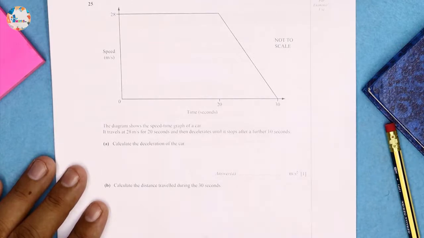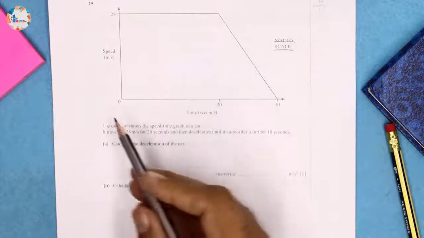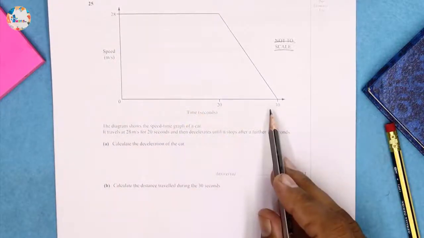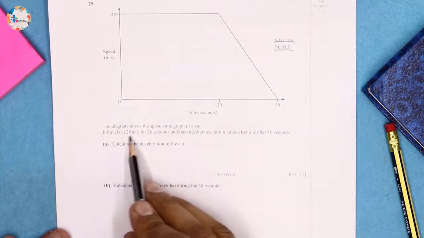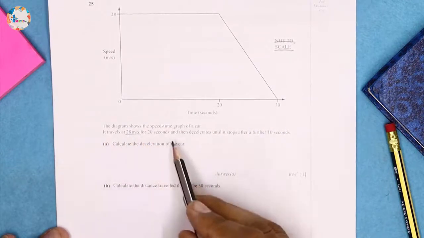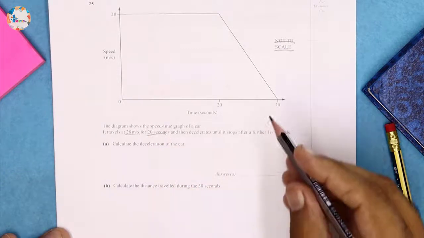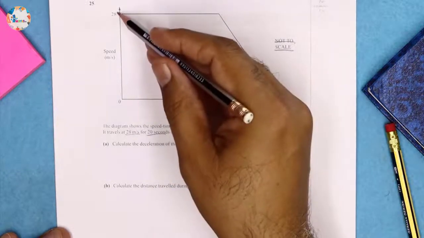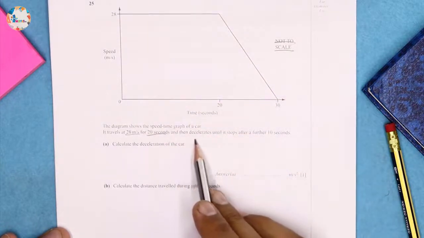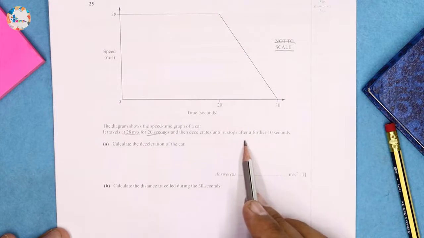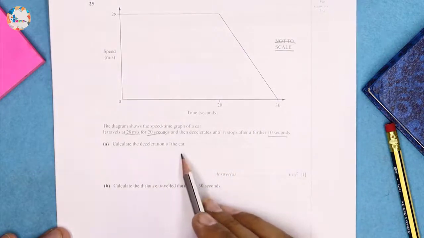Question number 25. Diagram is provided which is not to scale. Speed, and this is time. The diagram shows the speed time graph of a car. It travels at 28 meter per second for 20 seconds. So for 20 seconds, 28 meter per second, this is the speed. Then decelerates until it stops after a further 10 seconds. Calculate the deceleration of the car.